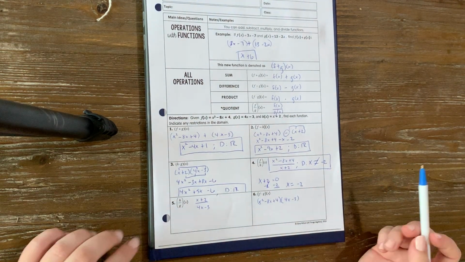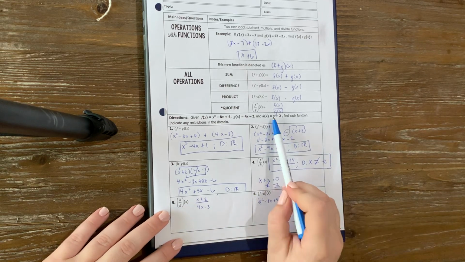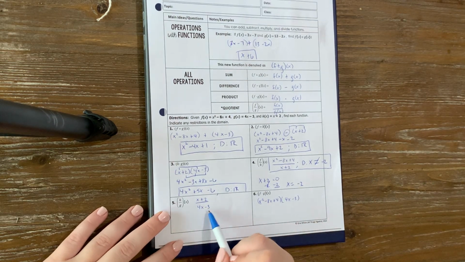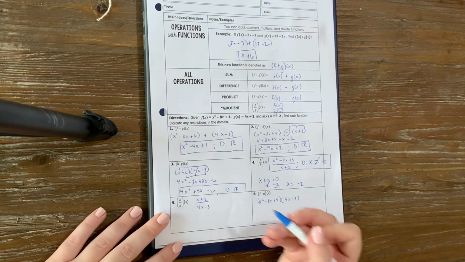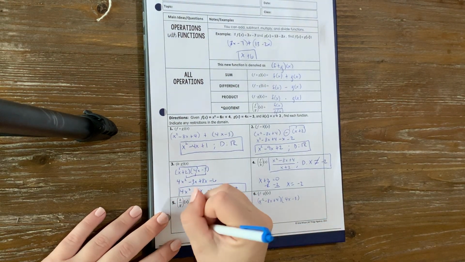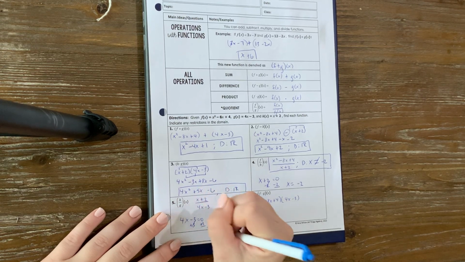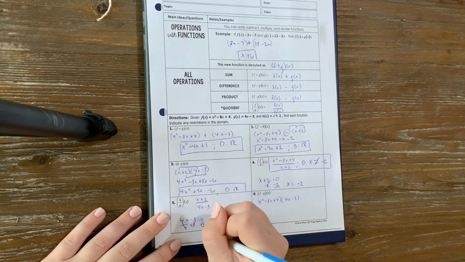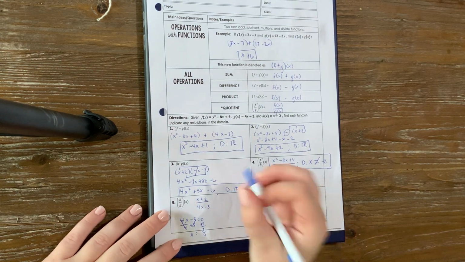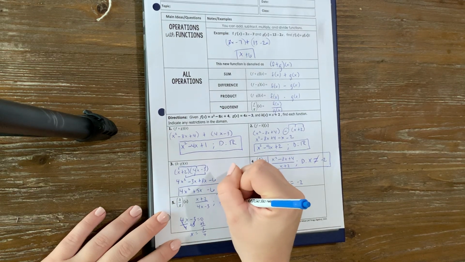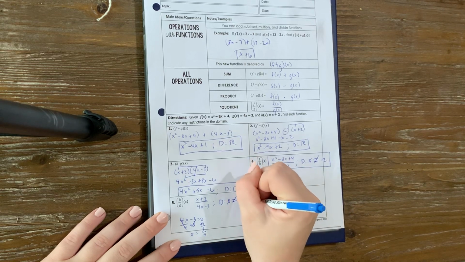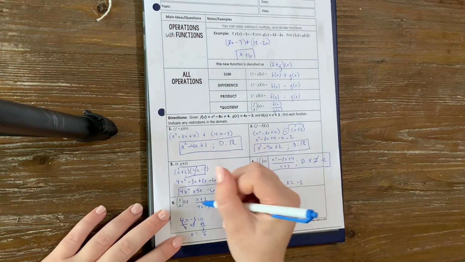Number 5. So h of x divided by g of x. We can't simplify any further. So take your denominator and set it equal to 0. So 4x minus 3 equals 0. We want to add the 3 over and then divide by 4. So x equals 3/4. So our domain, x does not equal 3/4. And that's our answer.